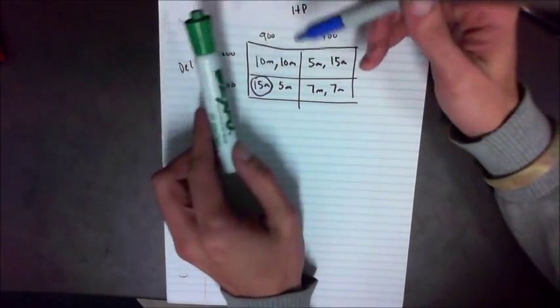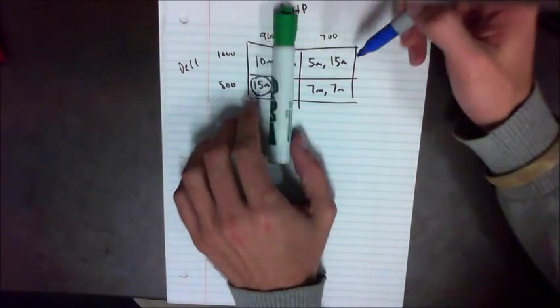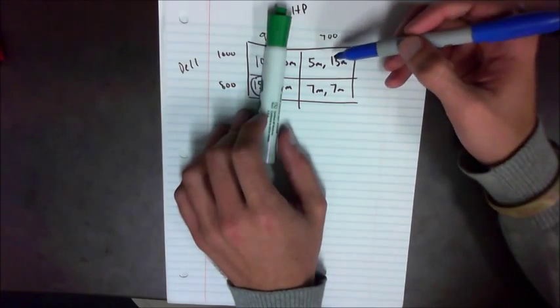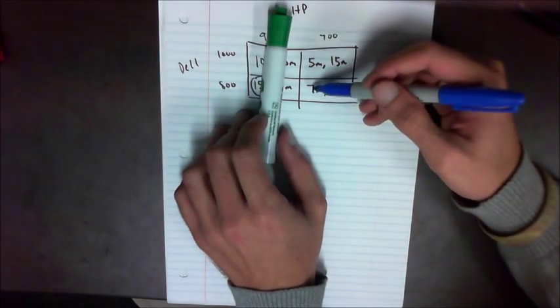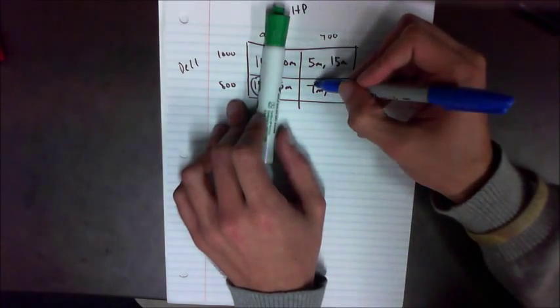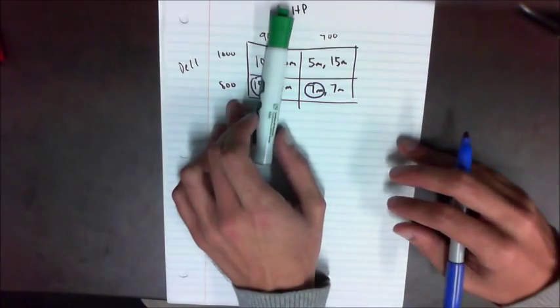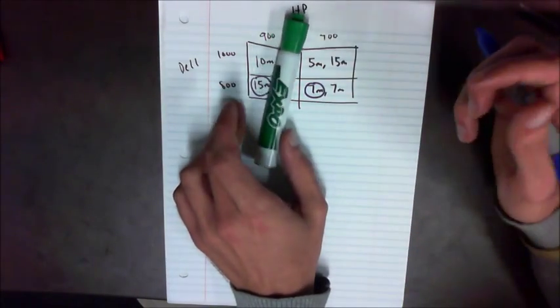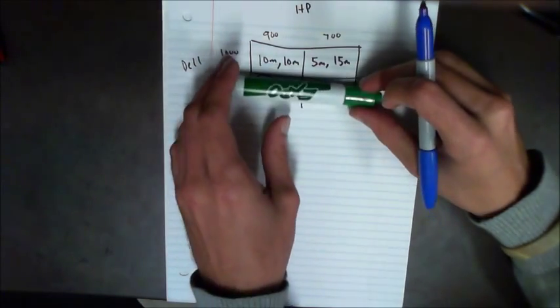Over here, we're going to do the same thing. Assume that if HP charges $700, where would Dell be better off? Well, here, look. Dell would get $7 million if they charged $800, and they would get $5 million if they charged $1,000. This $7 million is more than $5 million, right? So good, they would charge $800.